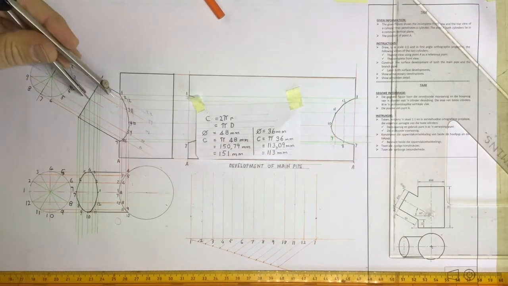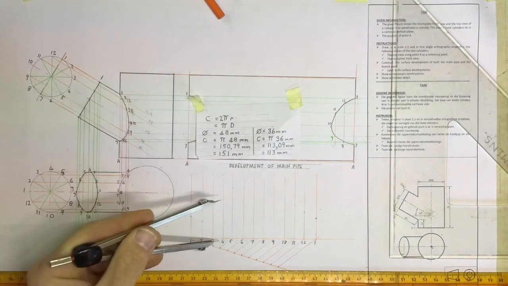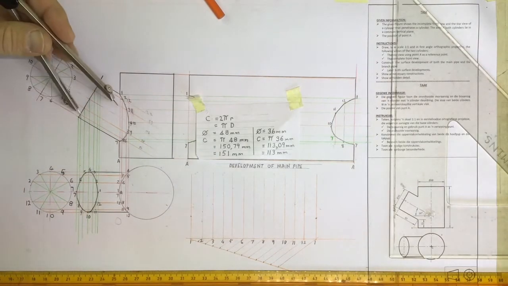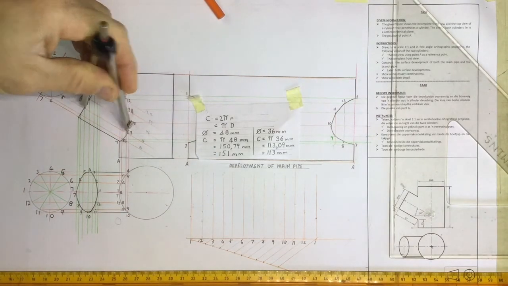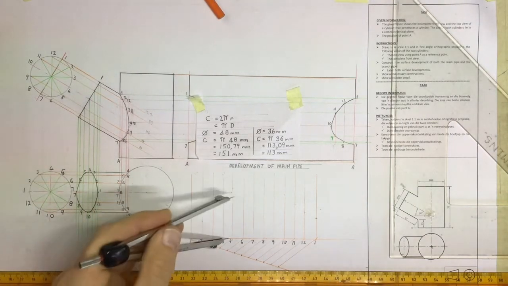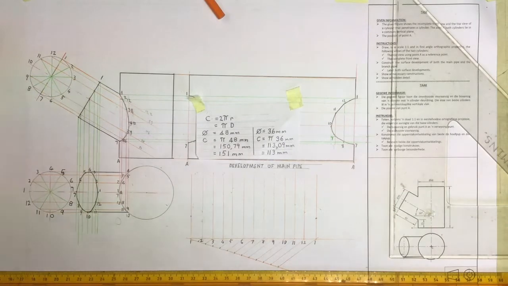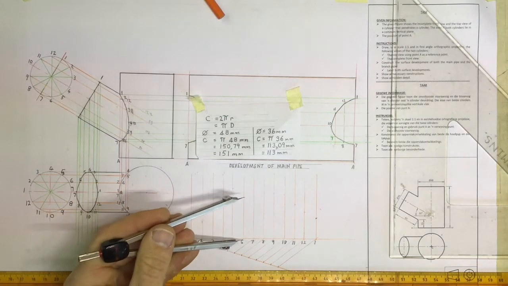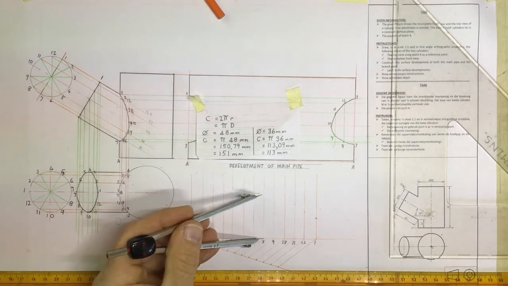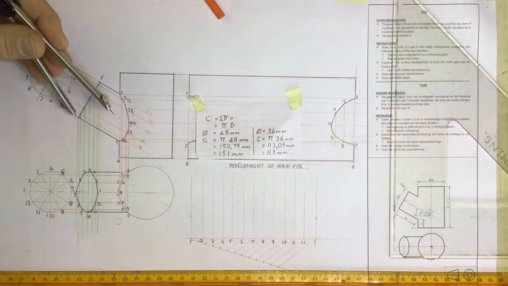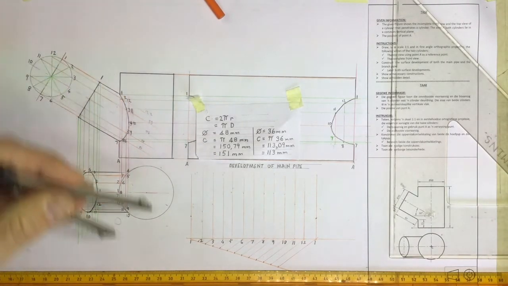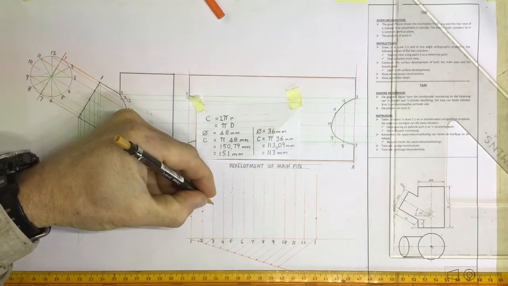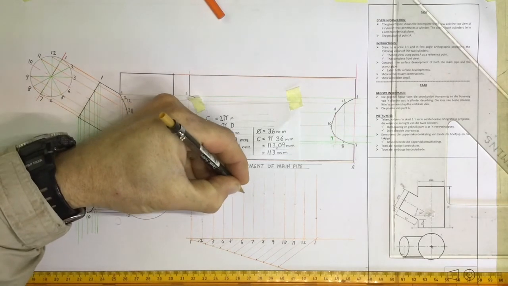Number 4 and 10. There is number 4 and number 10. Number 5 and 9. There is number 5 and number 9. Number 8 and 6. Number 6 and number 8. And number 7 is over here. There is number 7 over there. Right, I've just made all of those little marks. I'm just going to darken them in so that you can see them all. There it is.